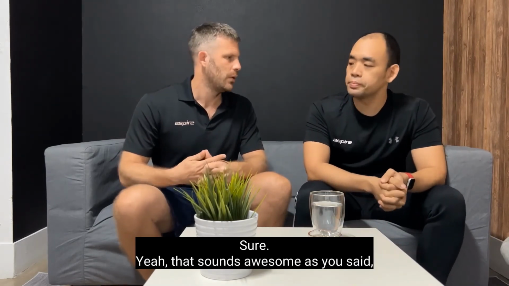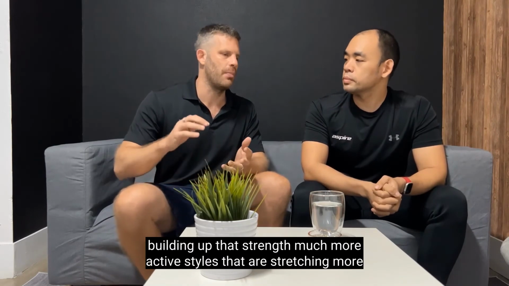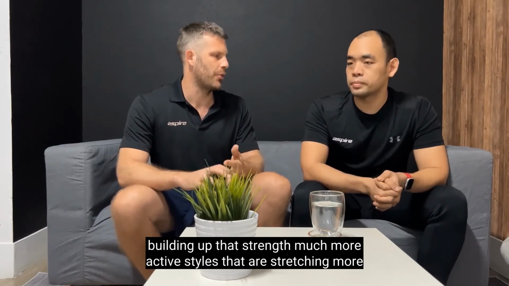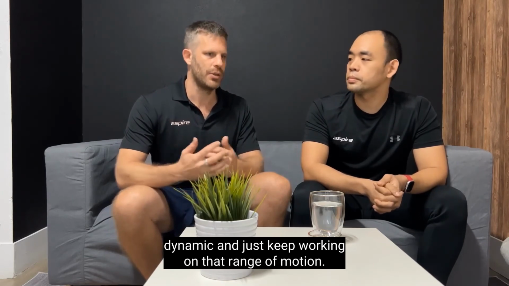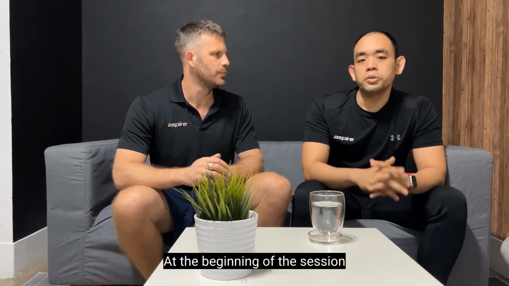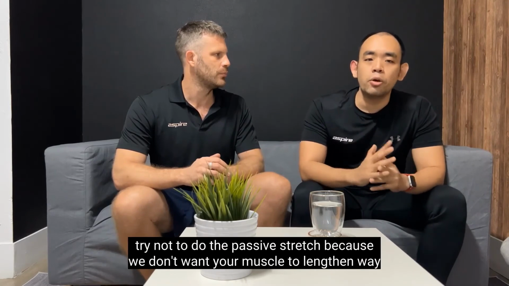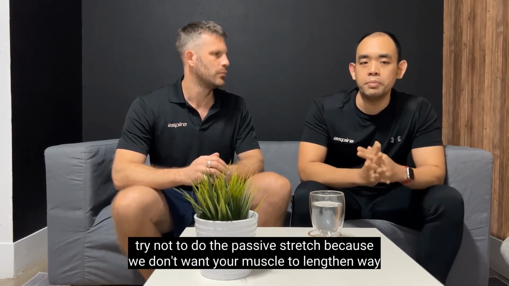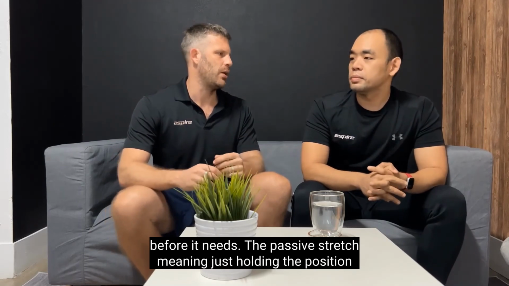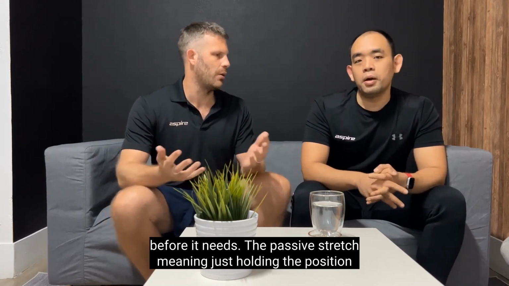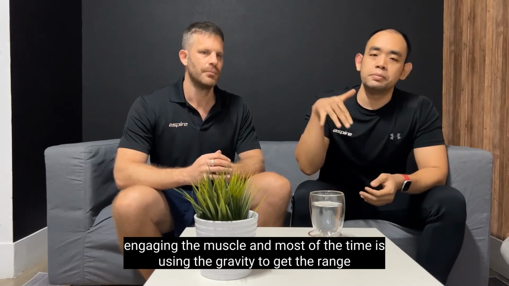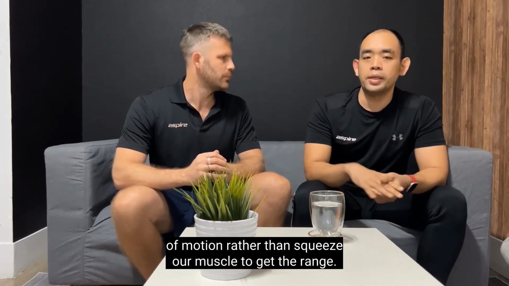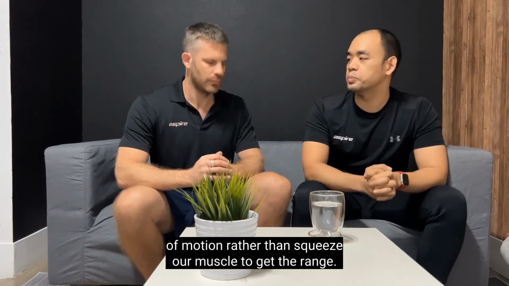For sure, that sounds awesome. So as you said, build up that strength, use much more active styles of stretching, more dynamic, and just keep working on that range of motion. And at the beginning of the session, try not to do passive stretching, because we don't want your muscle to lengthen way before it needs to. Passive stretch means just holding a position without engaging the muscle, and most of the time it uses gravity to get the range of motion rather than squeezing your muscle to get the range of motion.